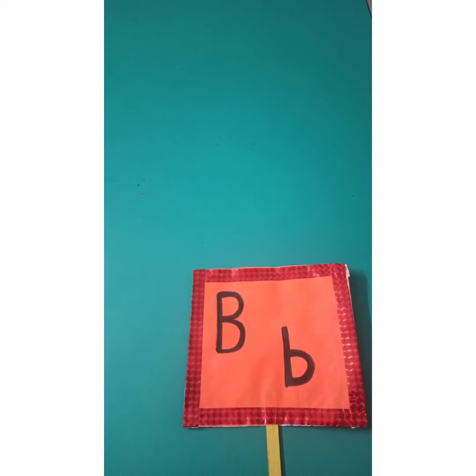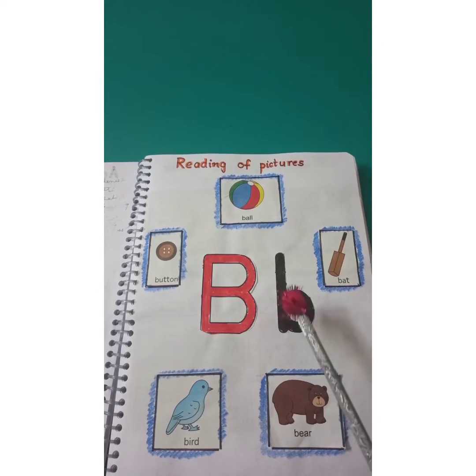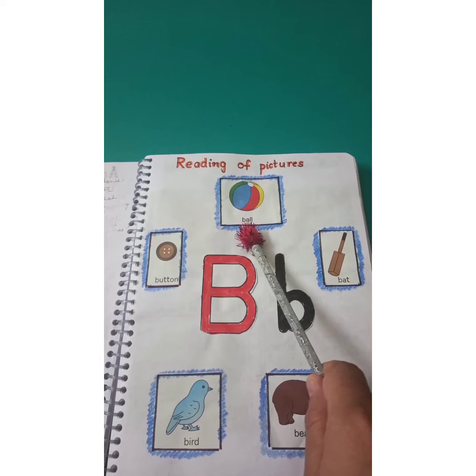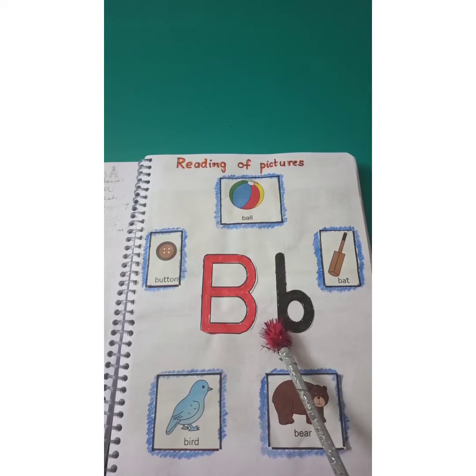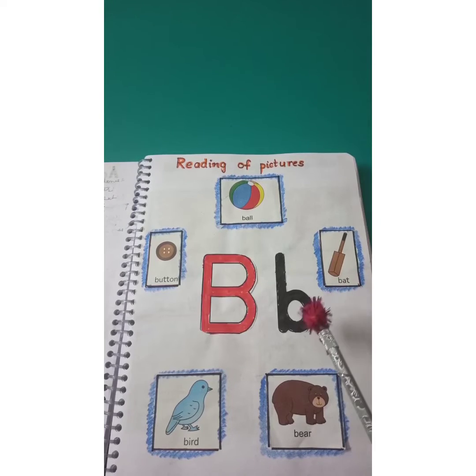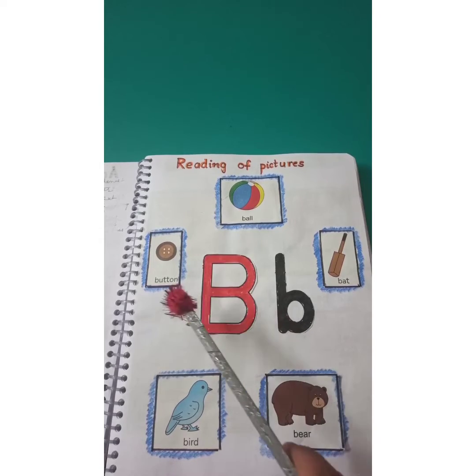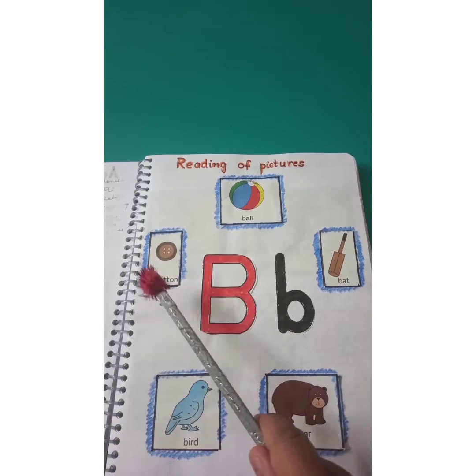Now, I will tell you the words related to the letter B. Look here, children. B for ball. B, ball. B for bat. B, bat. B for bear. B, bear. B for bird. B, bird. B for button. B, button.